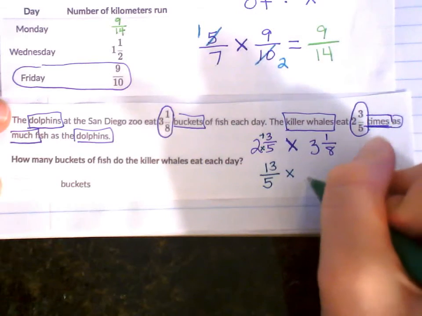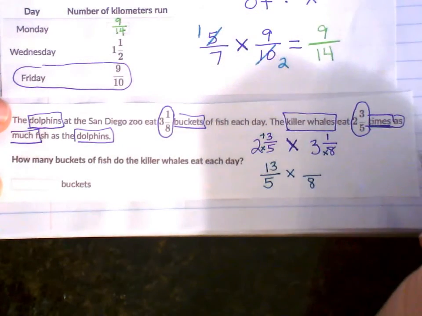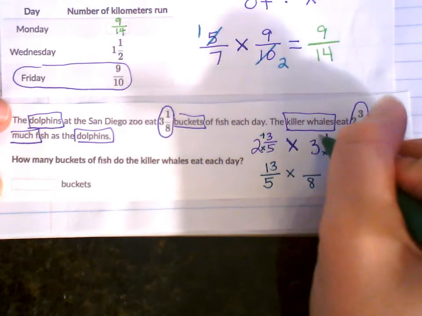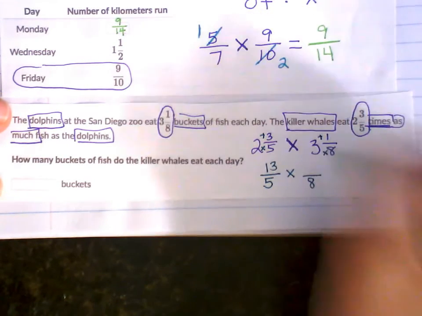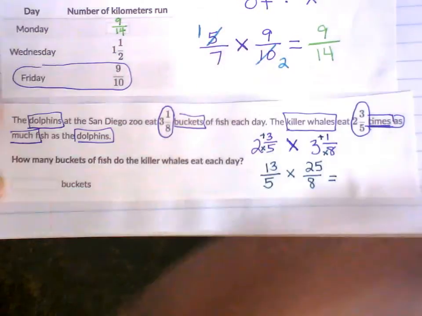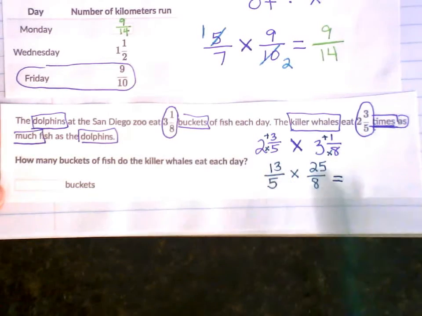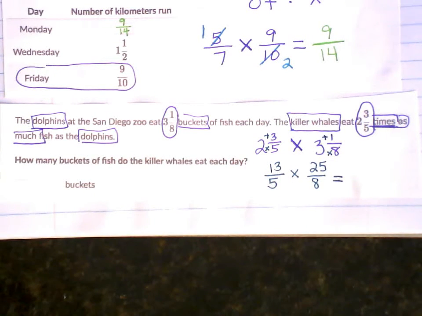Keep the denominator of 8. 8 times 3, 24, plus 1 more, 25. Okay, and now you can solve it. See, when I see 13 times 25, I'm like, whoa, that's a big number. So that's why I like to simplify first.